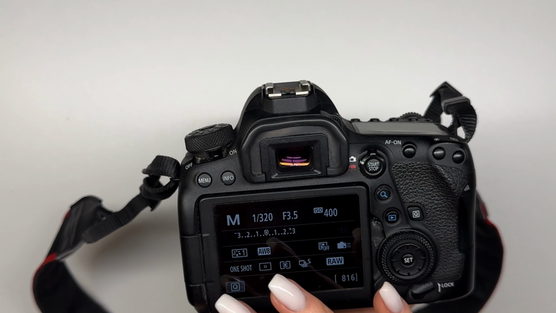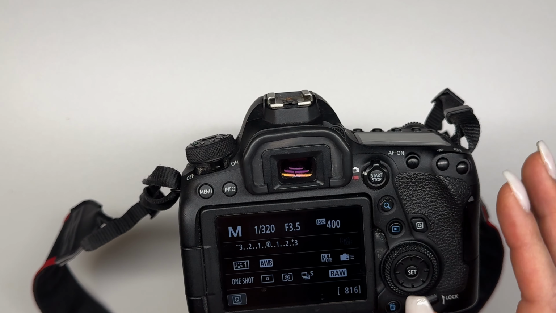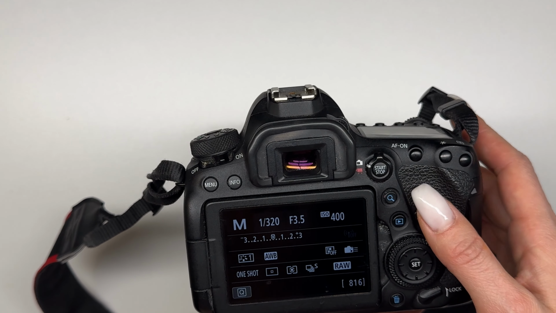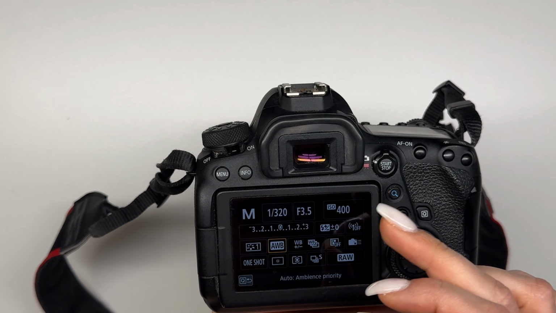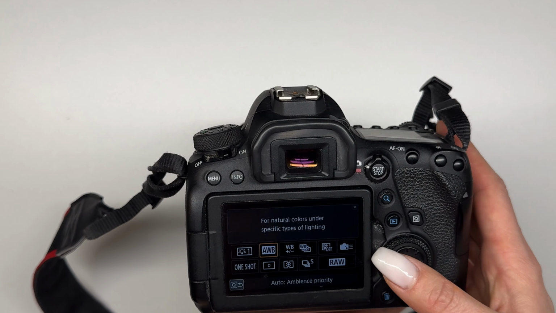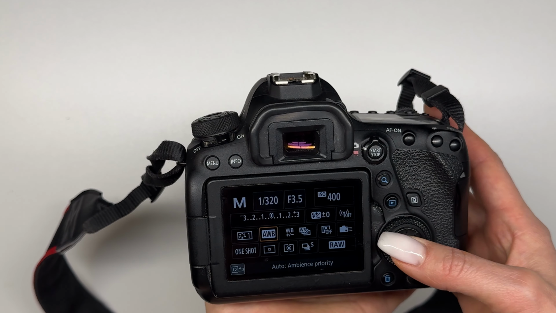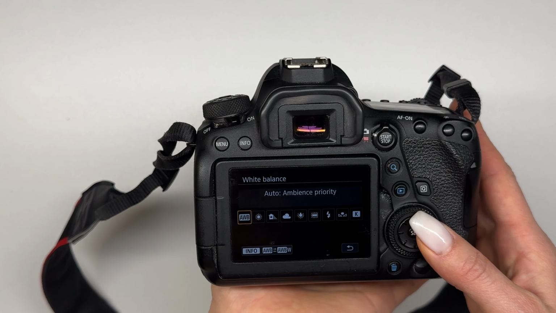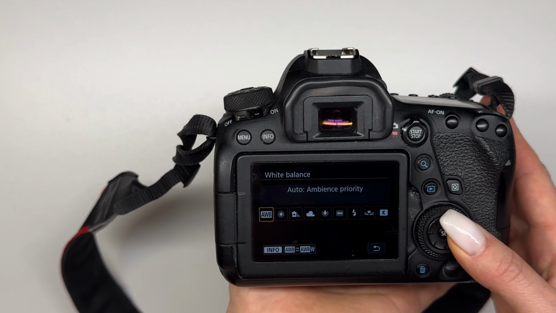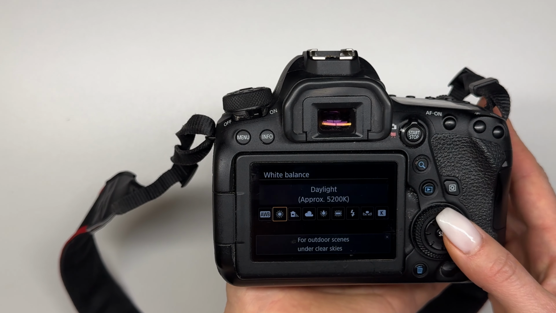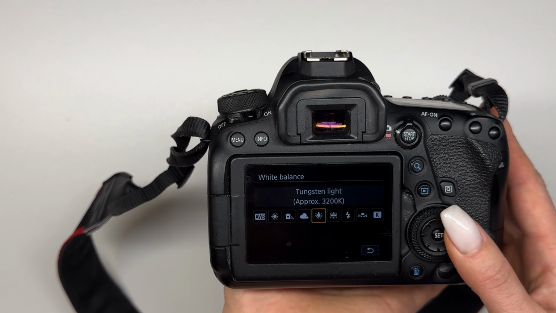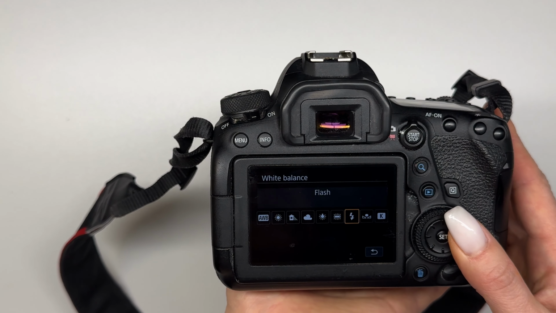So here I have a touch screen on this particular camera. Other cameras might not have a touch screen. Let me unlock it. And here is the white balance. So basically, I will press set to show you the options. There are some automatic white balances that you can choose from. So for example, a daylight, shade, cloudy, some lighting settings.